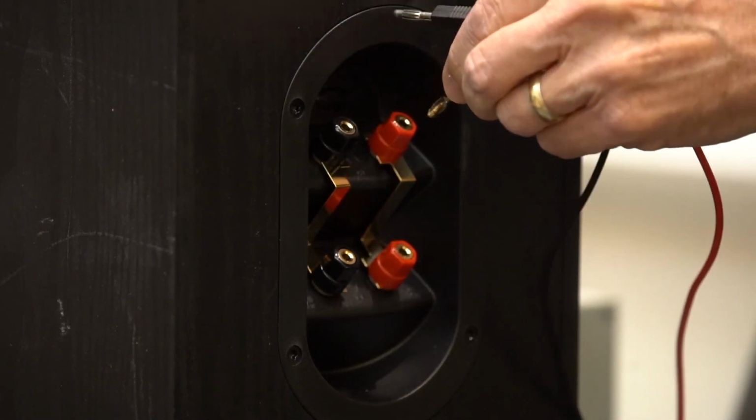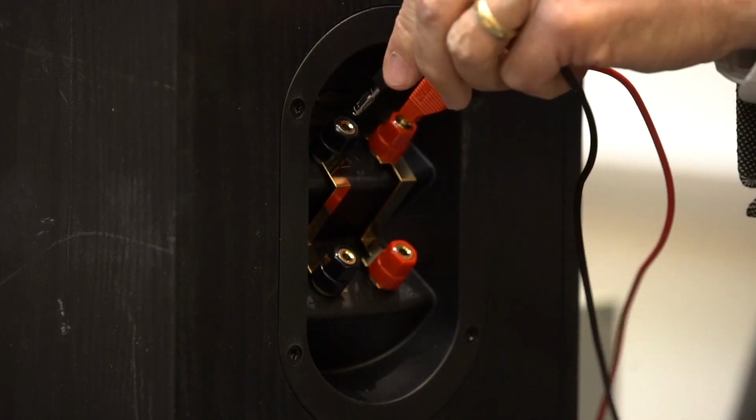So then back one more time to the in-phase correct arrangement.